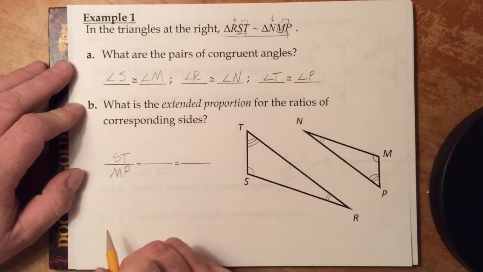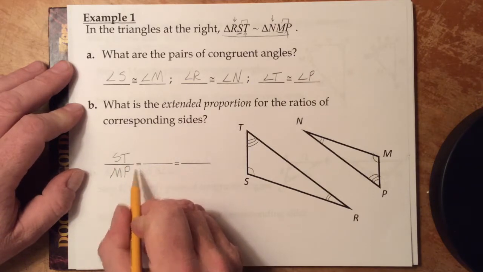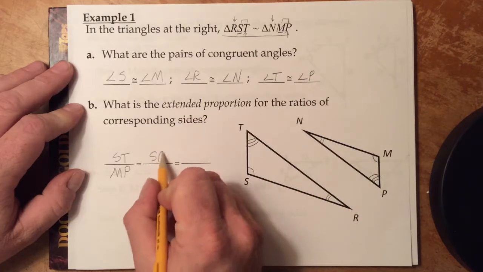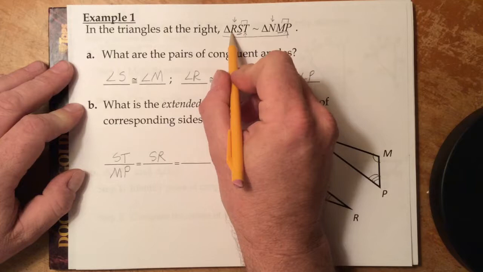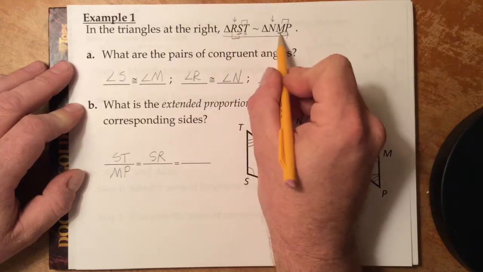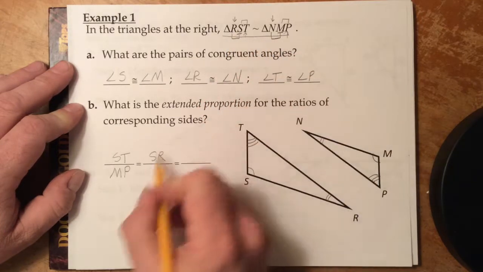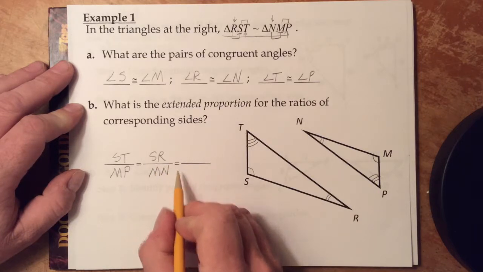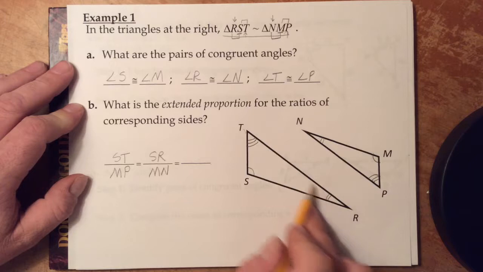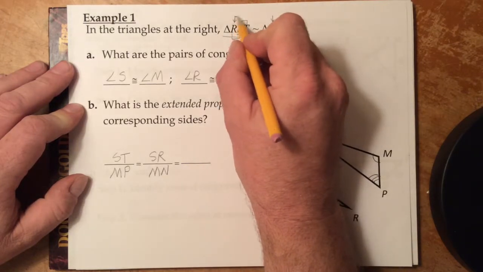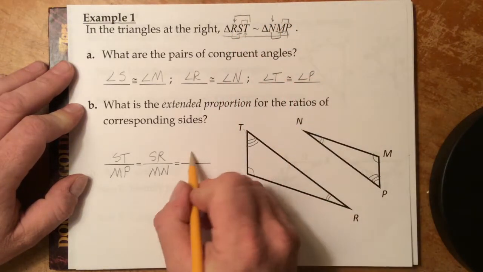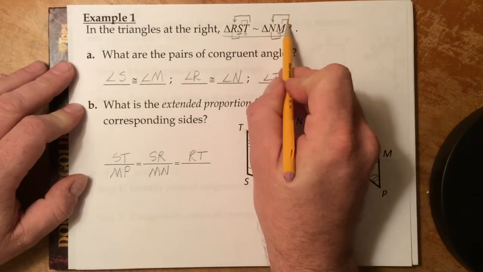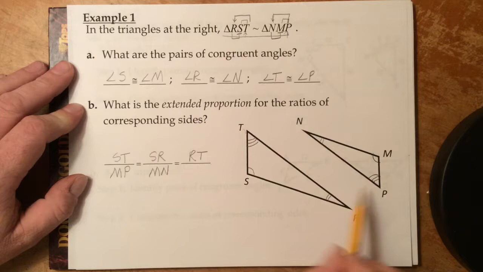So ST is to MP as another side, SR, the length of SR, is to side MN, the length of MN, as the last side, RT, first and last, is to, first and last here, NP.